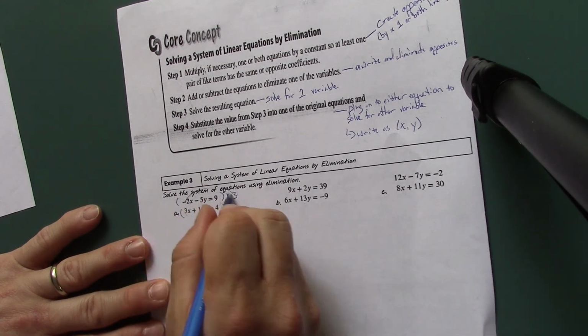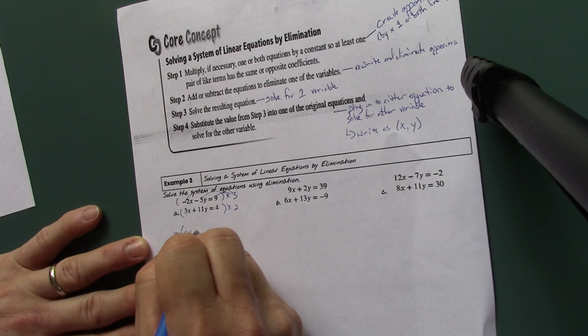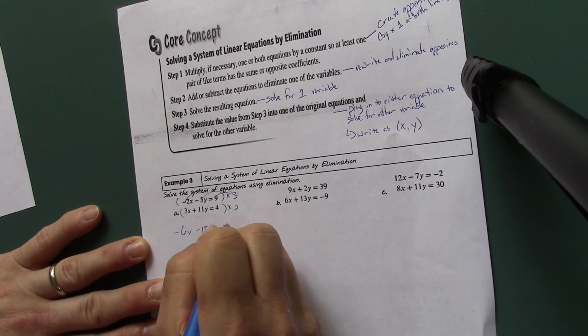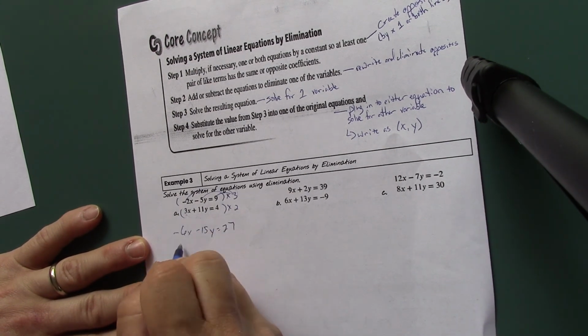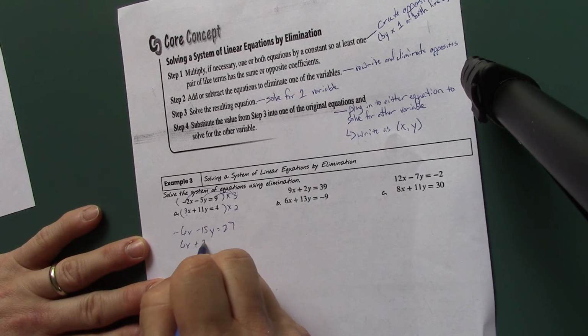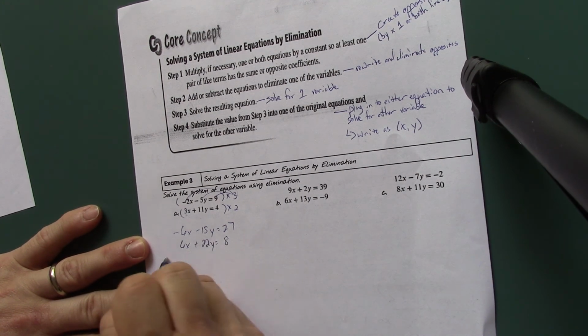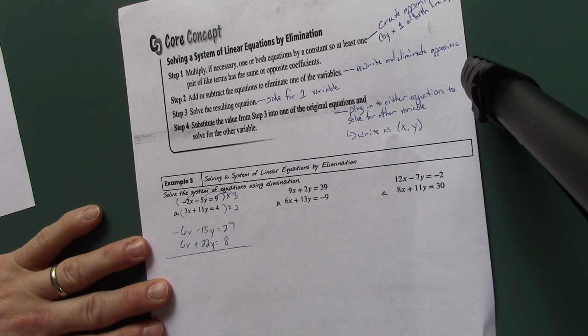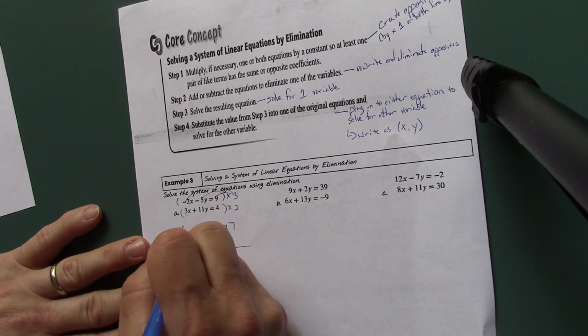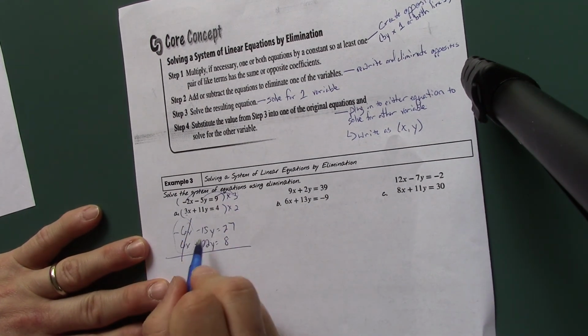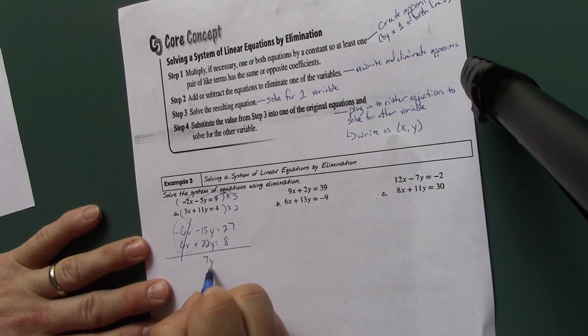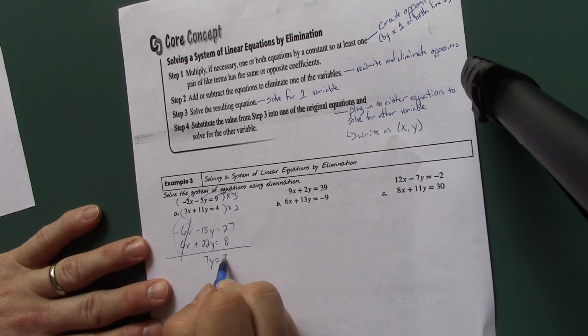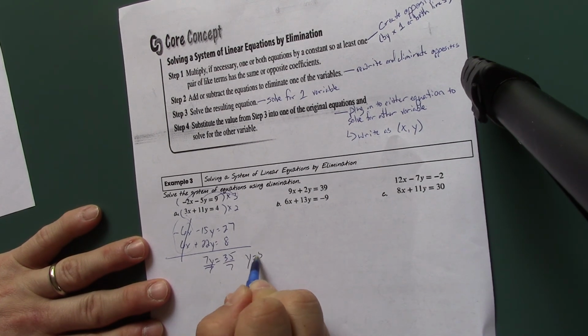So if I times the 3 through, I get negative 6x minus 15y equals 27. If I times the 2 by, I get 6x plus 22y equals 8. Again, you got to make sure that you multiply it into every single term. There's my opposites. Negative 15 plus 22 is 7y. 27 plus 8 is 35. We divide. Y is 5.